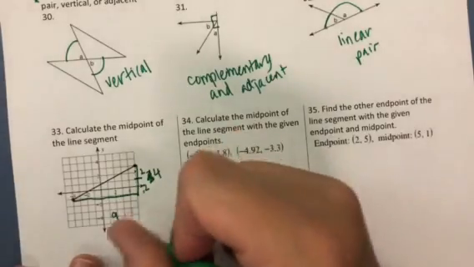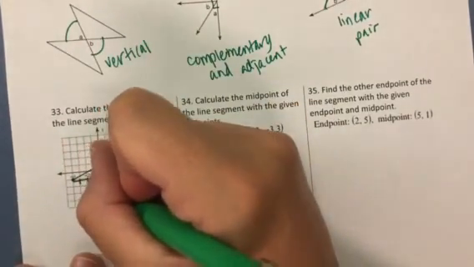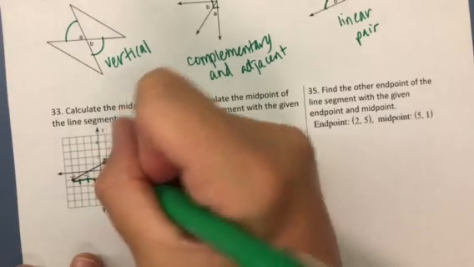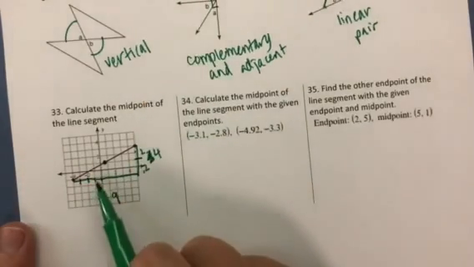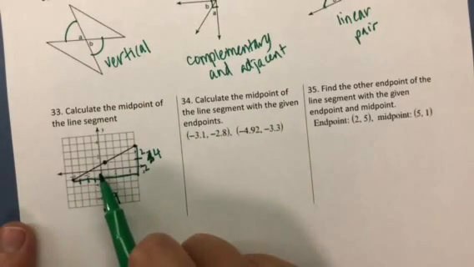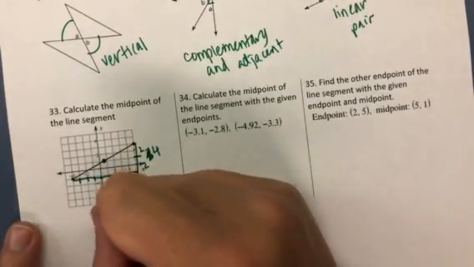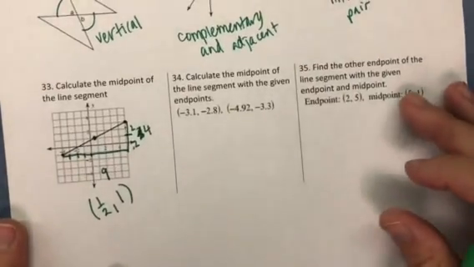And then when I divide 9 by 2, that's going to be 4.5. So I'm going to go over 1, 2, 3, 4, and then my midpoint is going to be right here at the half. So when I go to write that as an ordered pair, here's my origin of the axes. I'm going over 1/2 in the x direction and up 1 in the y direction. So (1/2, 1) would be my midpoint.